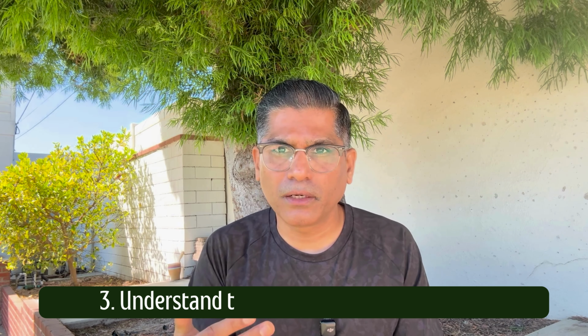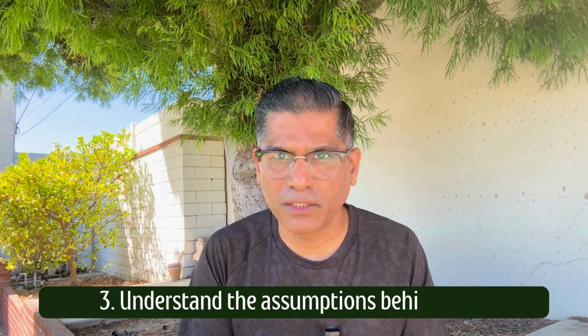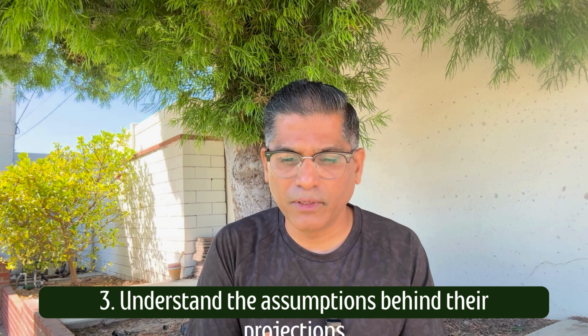The third thing is, this operator will tell you some sort of projections, right? Even if it is a fund, they will say we are targeting 20% return, 15% return, 10% return, whatever it could be, based on how aggressive it is. Now where they came to that number from is very important. Like what are the rent projections, right?